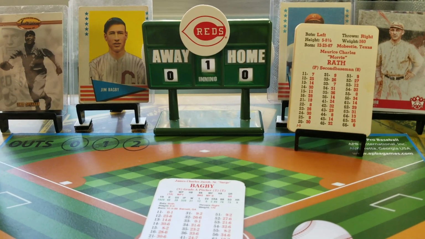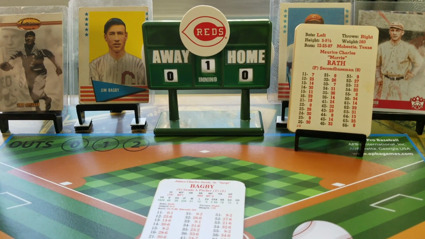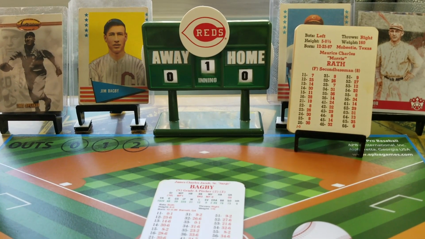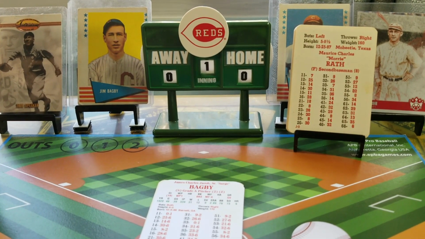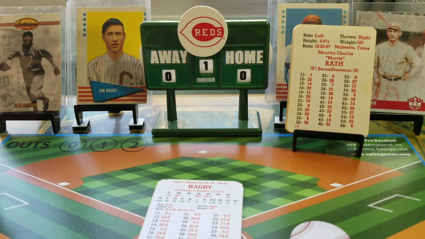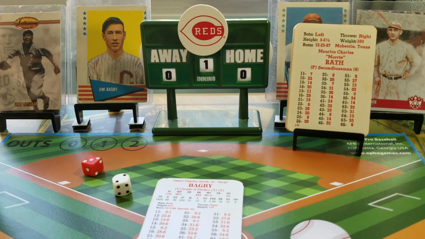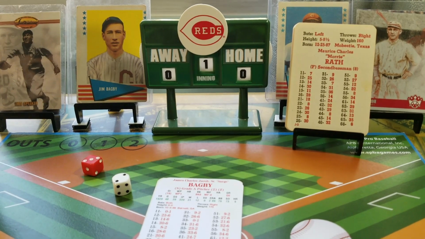Jim Bagby takes the mound for the Indians. He later had a son, Jim Bagby Jr., who also grew up to be a fine major league pitcher, and it was Jim Bagby Jr. who ended Joe DiMaggio's 56-game hitting streak in 1941. Morrie Rath leads off for Cincinnati. 32, that's going to be a ground out to second base. 4-3, one away.